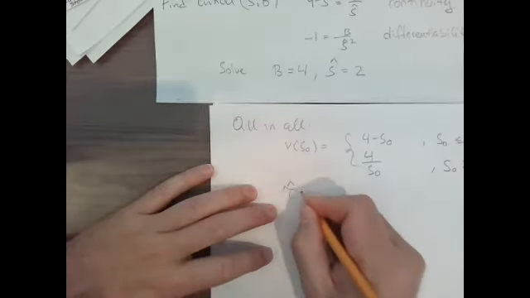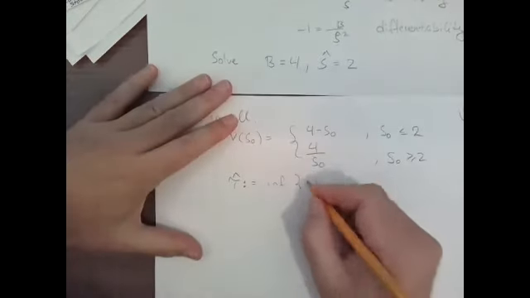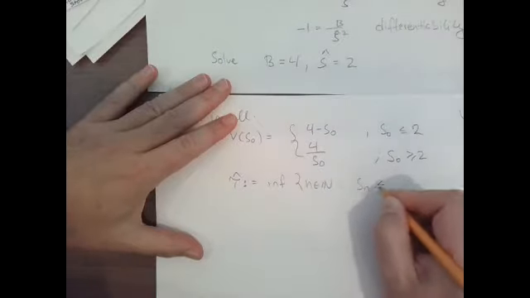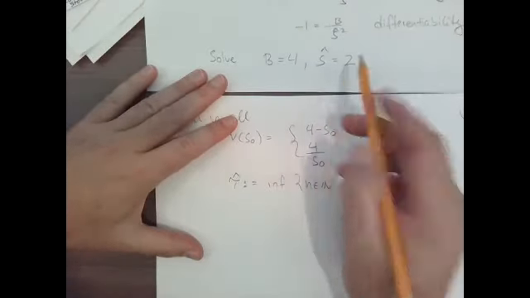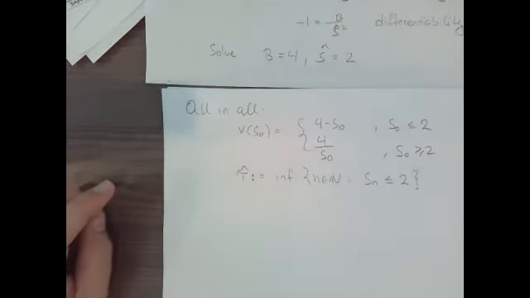And tau hat is the first time when Sn gets to be less than the critical level, which is 2. Right, so this is what we claim.